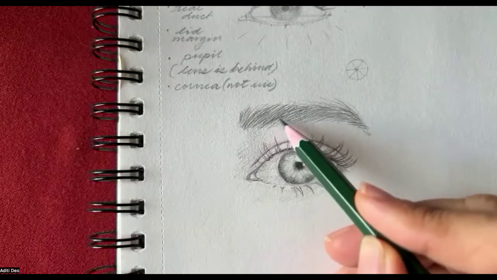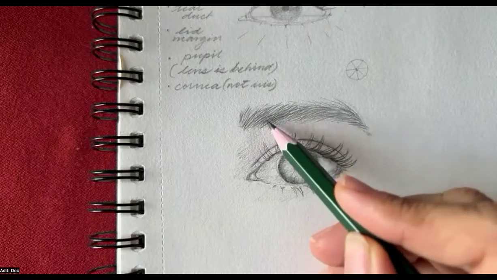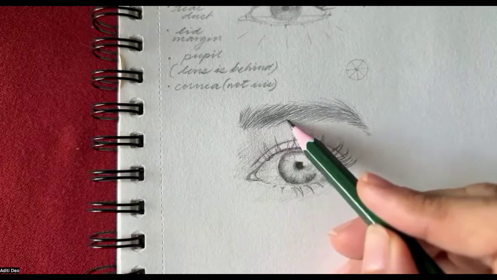At this point, I realized that maybe I can darken some of the eyebrows also, not all, just the ones in the center and the bottom part.